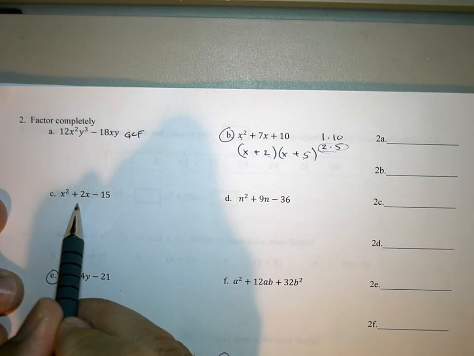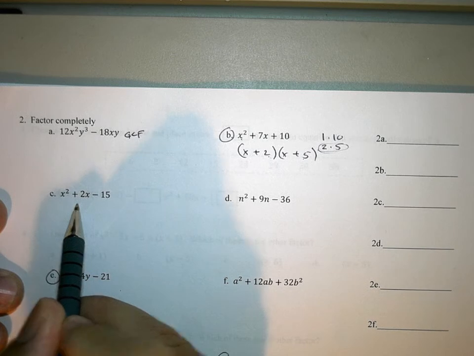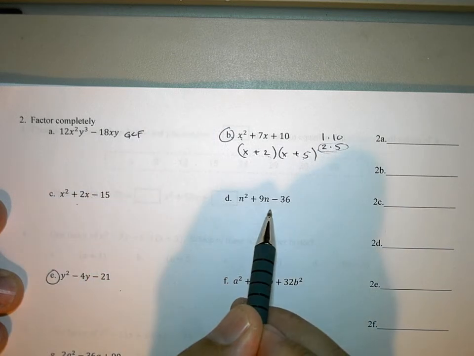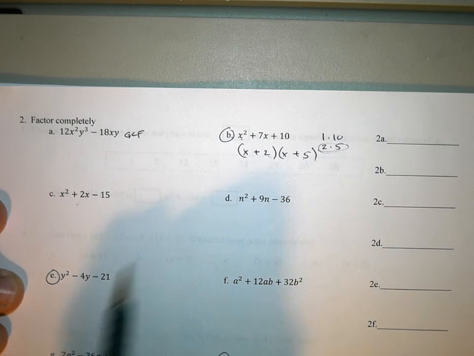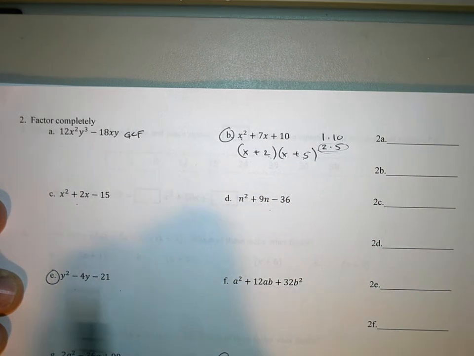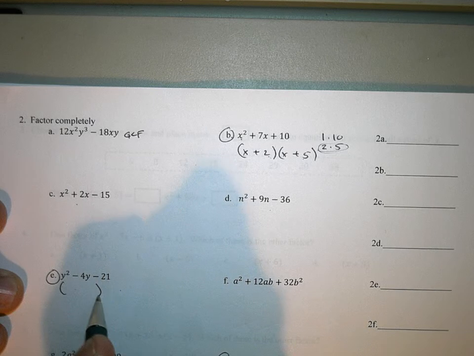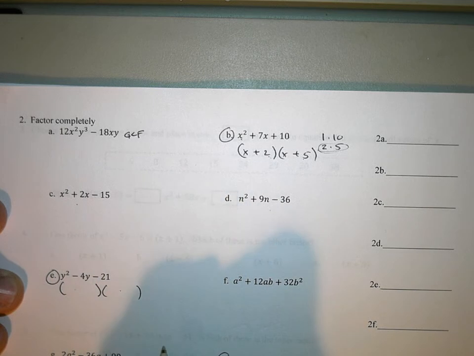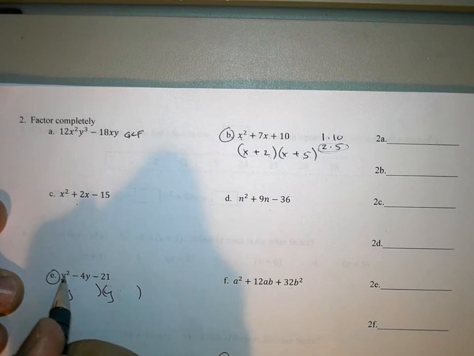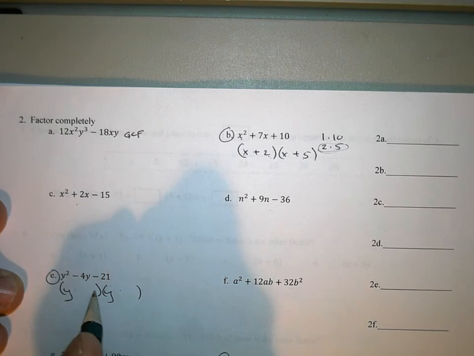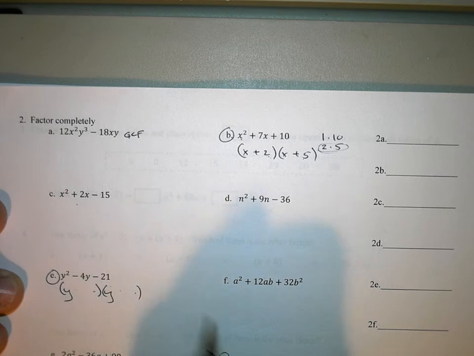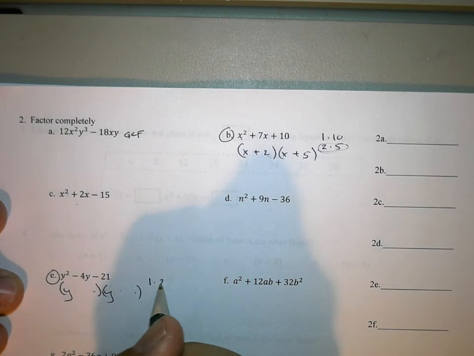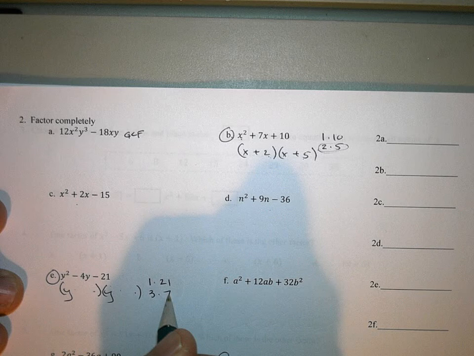Same thing here. Trinomial factoring. Same thing here, trinomial factoring. I'm going to do this one. Let's see here. No GCF. It's a trinomial, so I'll try and factor it into two smaller binomials. Fronts would say y times y is y squared. The lasts, this times this, would give us 21, so that's 1 times 21 and 3 times 7.